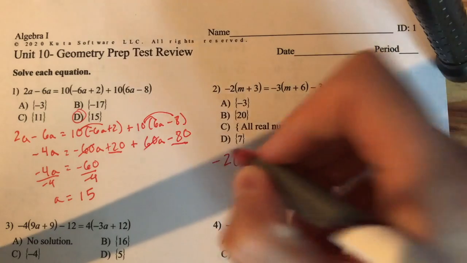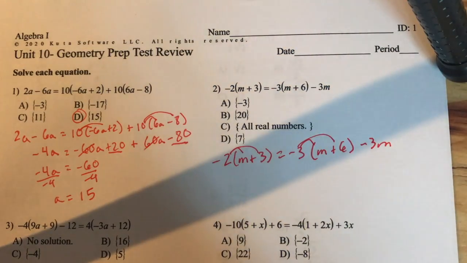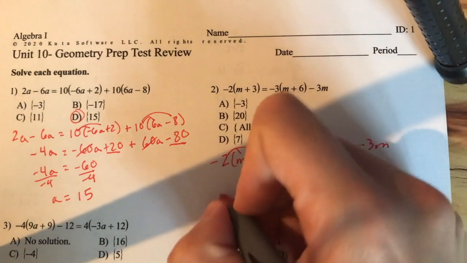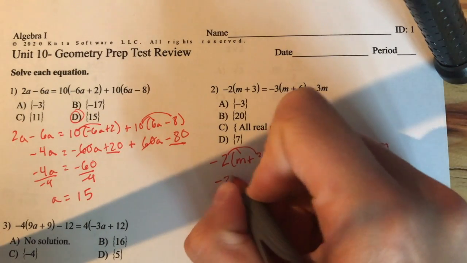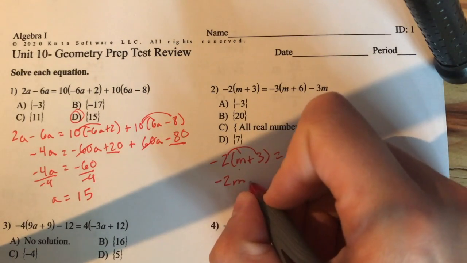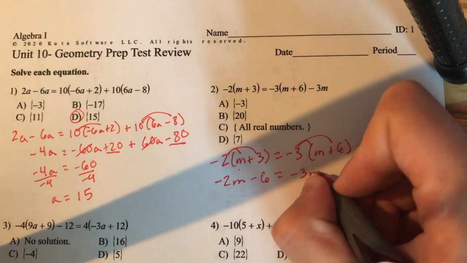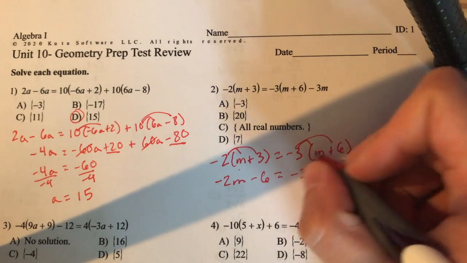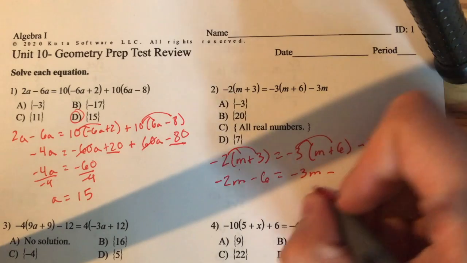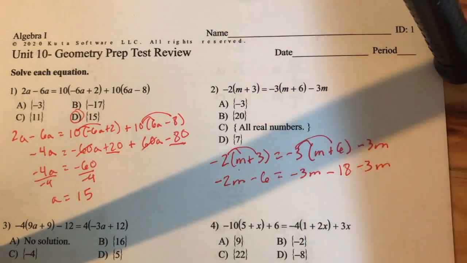After I rewrite it, I'm going to distribute anywhere I see parentheses or combine like terms if I can. I can't really combine like terms yet, but let's go ahead and distribute. We get negative 2 times m is negative 2m. Negative 2 times 3 is negative 6. And when you're distributing, make sure you're distributing to both terms, because I see a lot of people just distribute the first one, they forget the second. That's where I see a lot of mistakes happen.